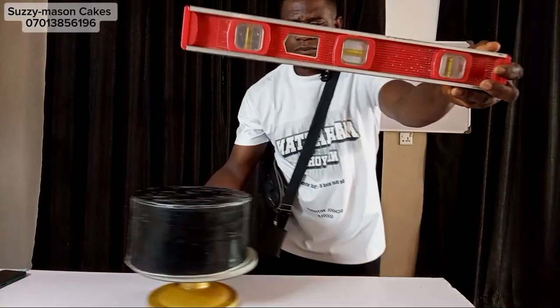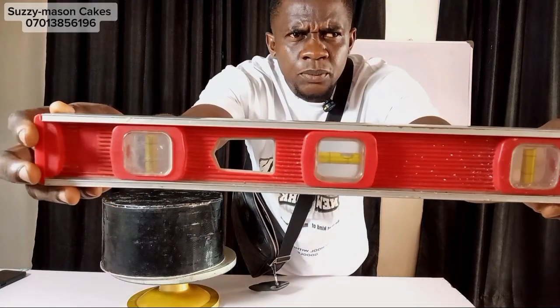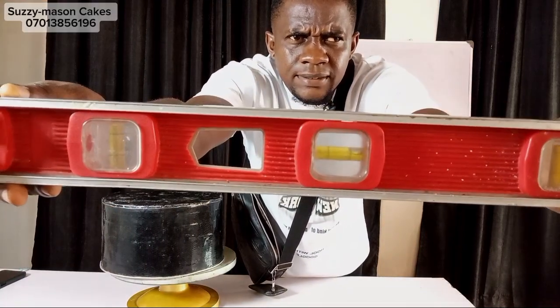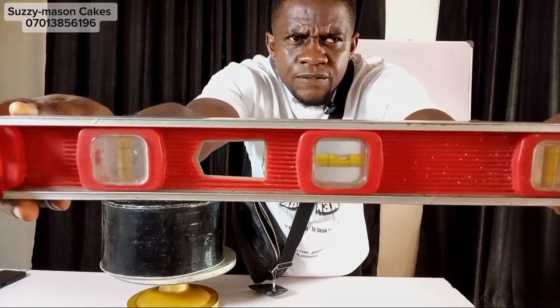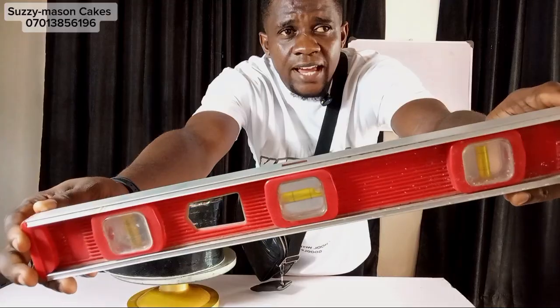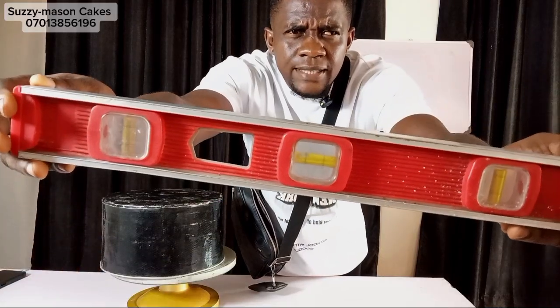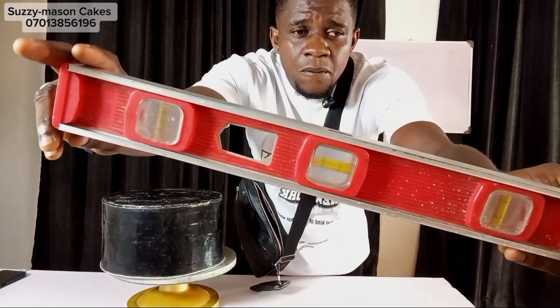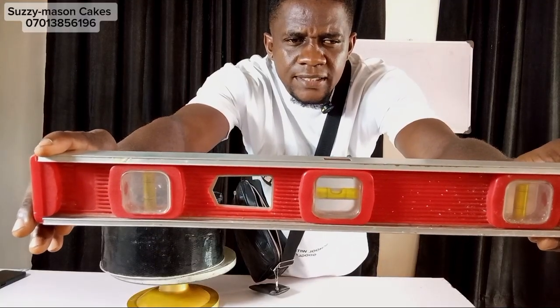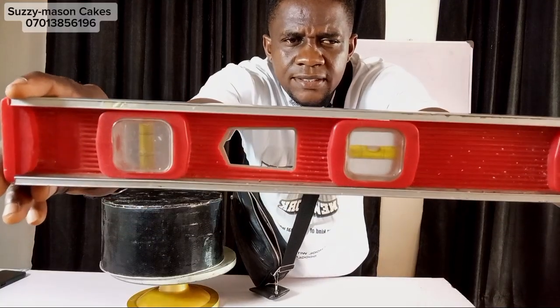Now look at it. The bubble is now at the center. If it goes here, it means here is high. Now if it goes to the other side, you notice that here is high. Now if the bubble is at the center, are you seeing it? It's at the center now.